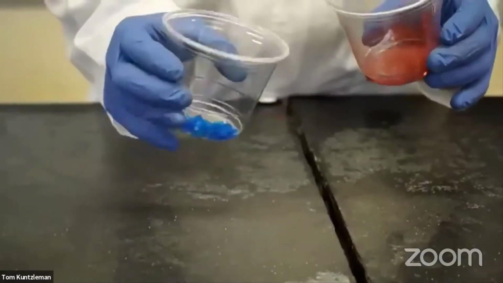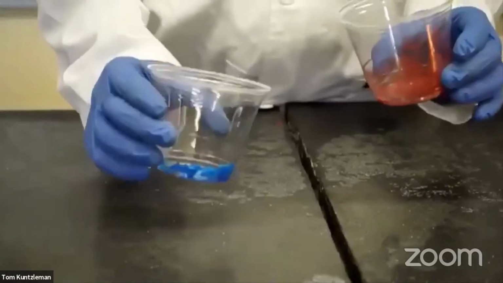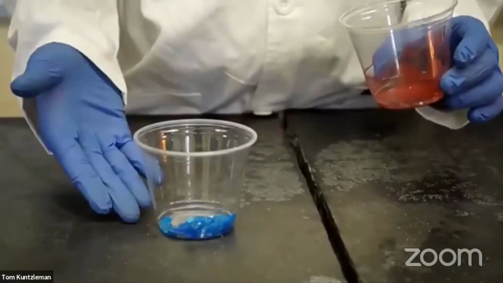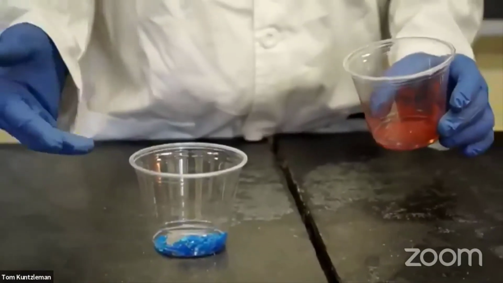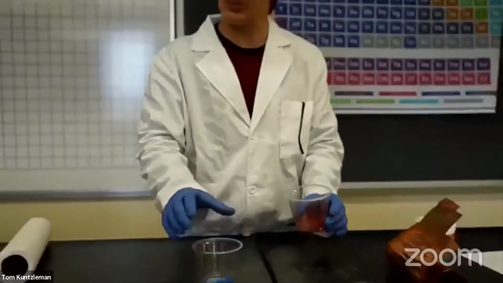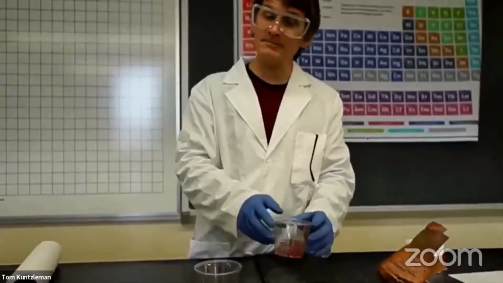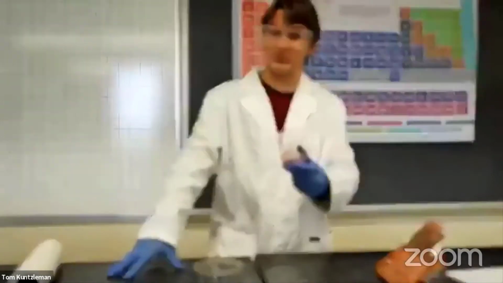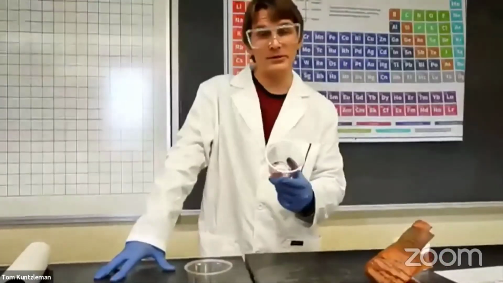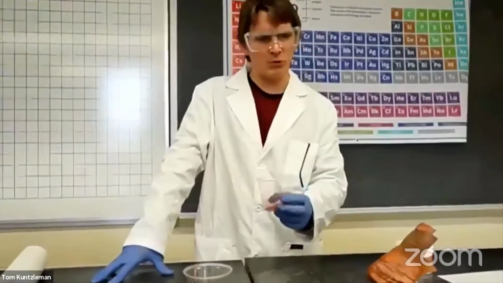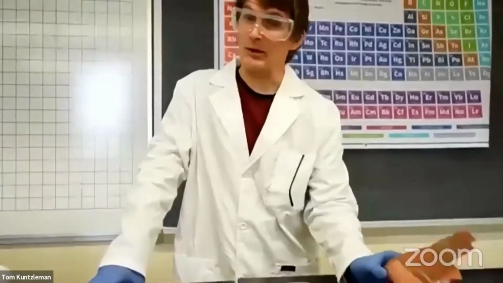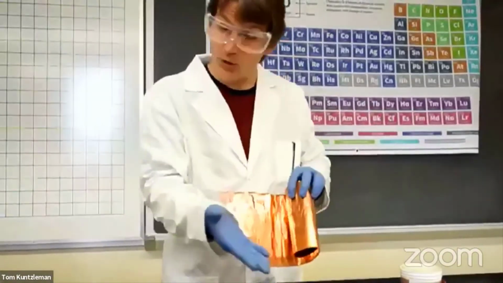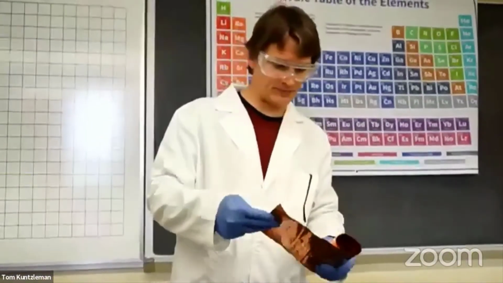And I want you to remember this today when we're doing our experiments: when copper has a +2 charge, we call it copper 2. Copper 2 is blue. And copper 1, that's what we call copper when it has a +1 charge in a compound. Copper 1 is red or orange. And then this is copper metal, which behaves like a metal. And these don't behave like metals, these compounds.